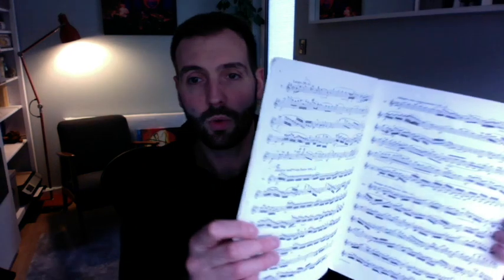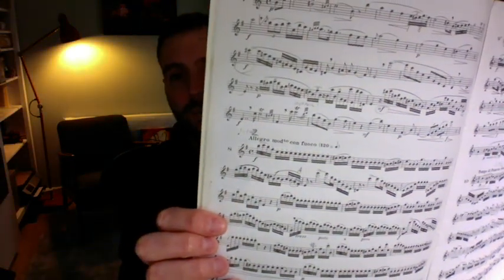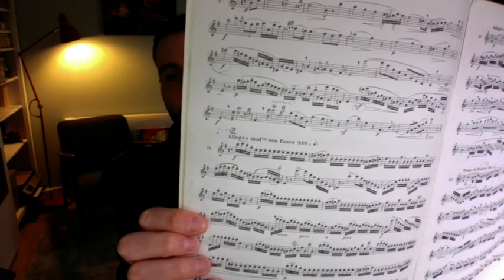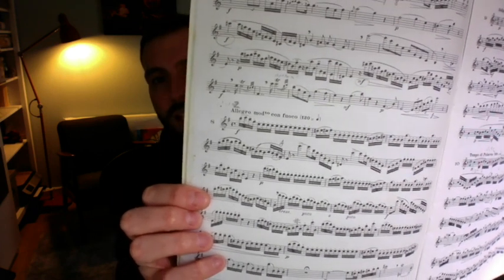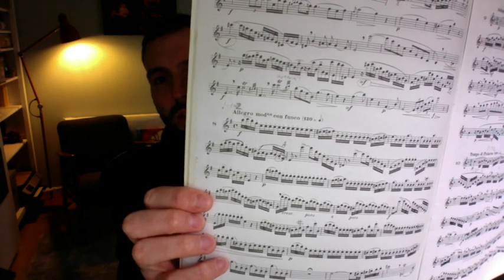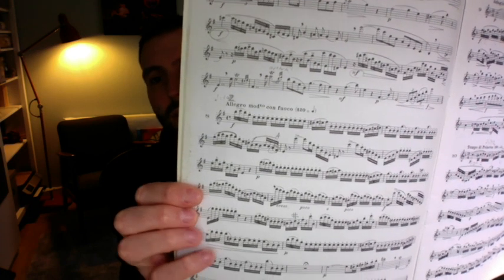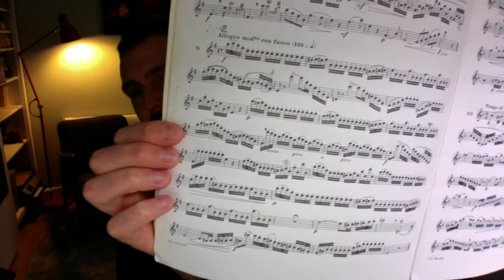I've got in my hands here the Ferling studies for the saxophone as transcribed by Marcel Mule. I'm just going to open it up on this page here. If you can see there, number 8, I think you can see quite clearly that the whole point of that study is this articulation, the 3 slurred and then the staccato repeated notes, and you see that as a theme all the way through that study there.